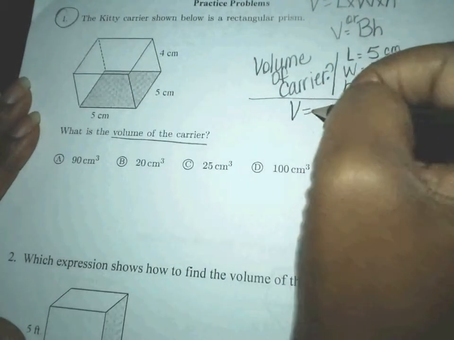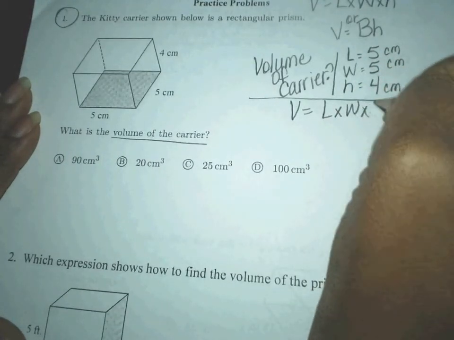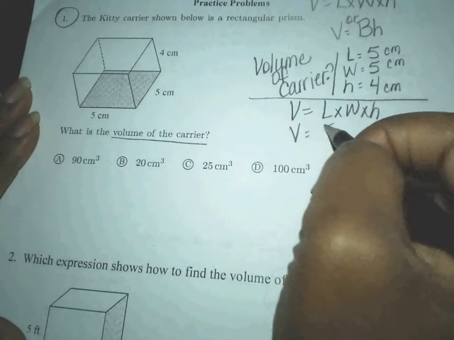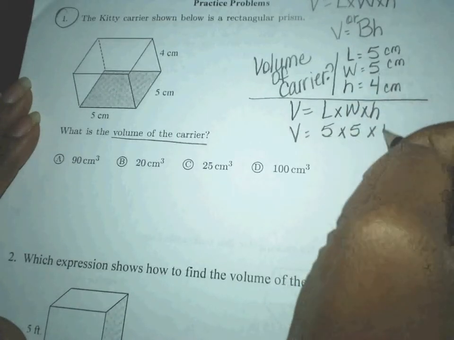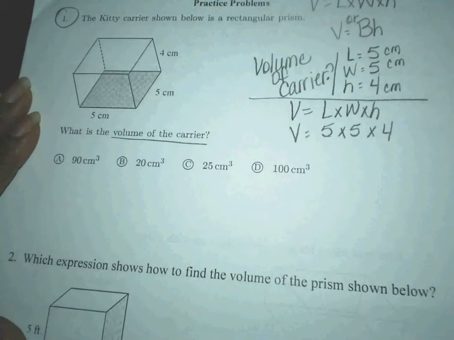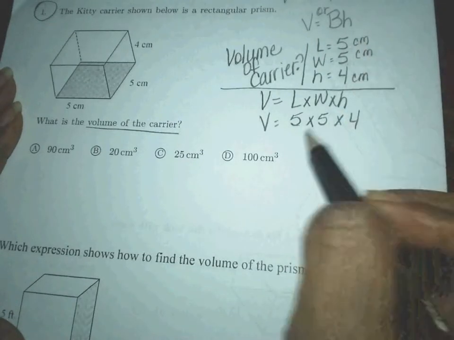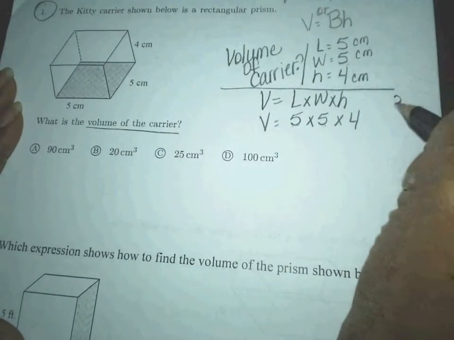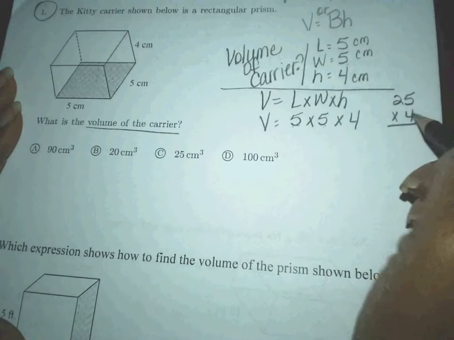Now we can just plug it in. Go ahead and make sure that you plug in your numbers in the appropriate places. So volume equals the 5 times the width is 5, the height is 4. All I did is plug my numbers in. Okay? All I did was plug my numbers in. Now, if you know 5 times 5 is 25, you can just do it over to the side. I know that's 25. And then times 4.